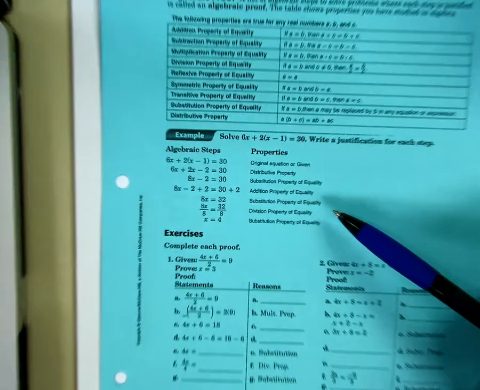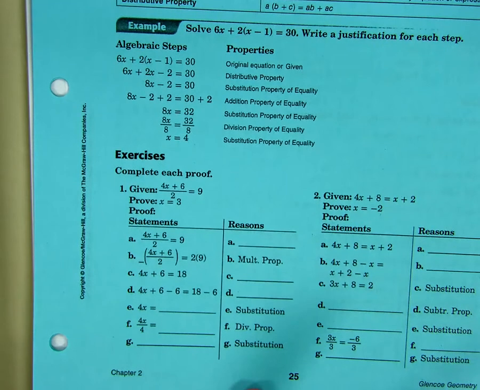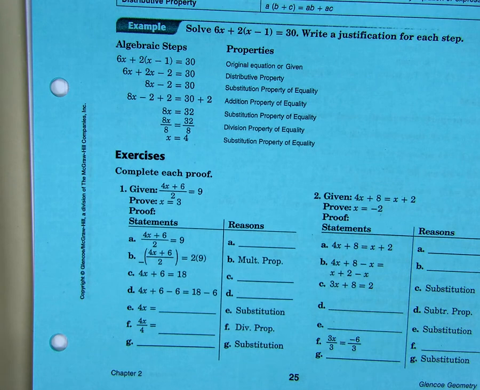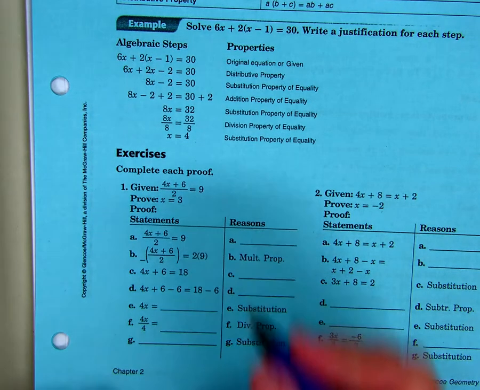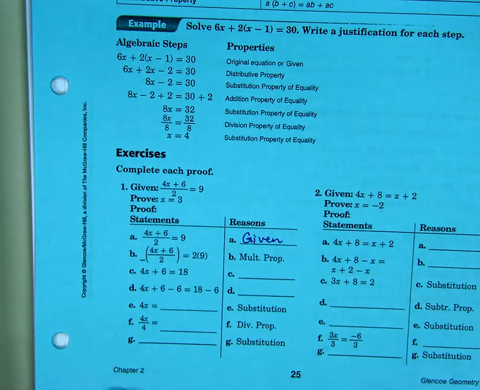I'm going to zoom in a little bit. All right, some example exercises down below. It says complete each proof. Okay, and there are some empty boxes. It says given (4x plus 6) all over 2 is equal to 9. And we want to prove that x is equal to 3. First statement, where did it come from? Most of the time, that is given to us. We've got to start somewhere.